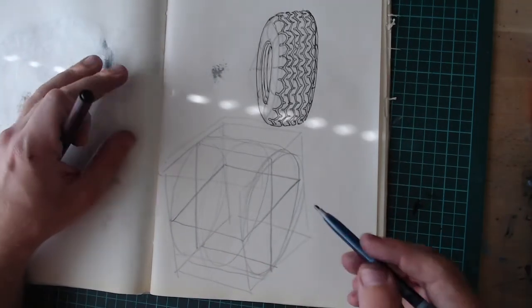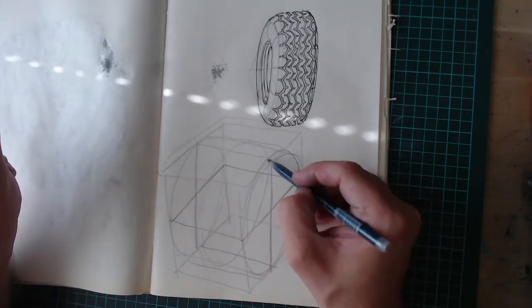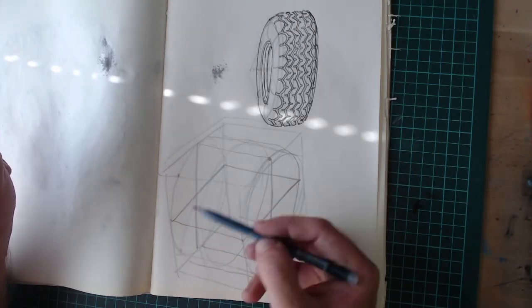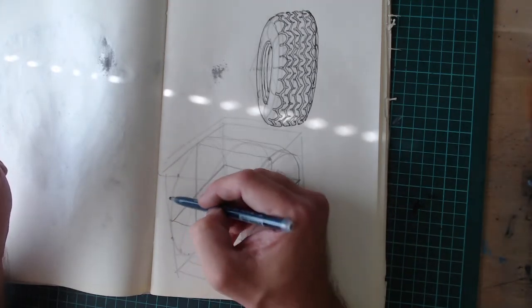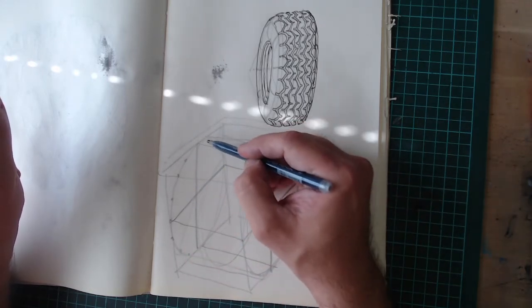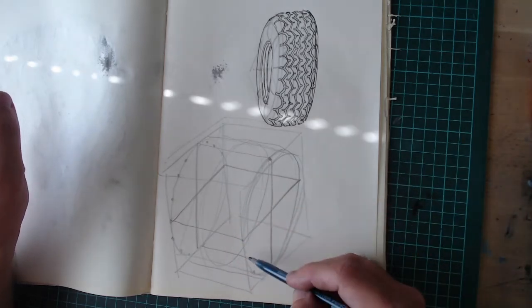So we have again division. This joint division. Divisions here.